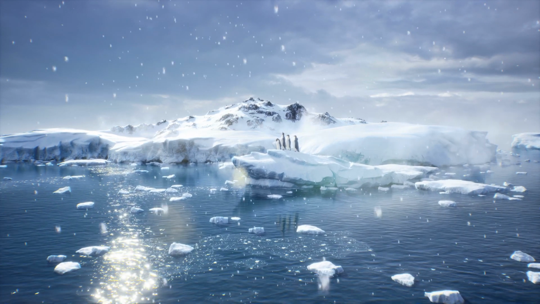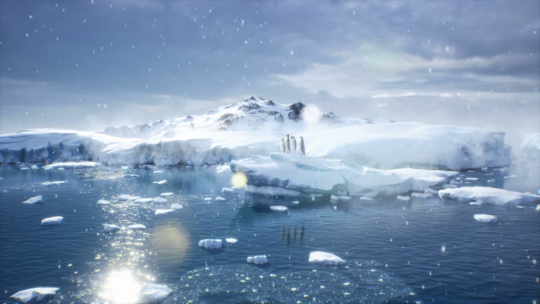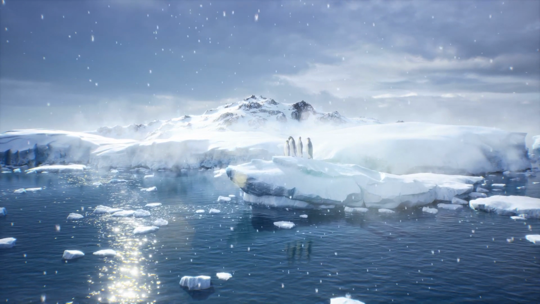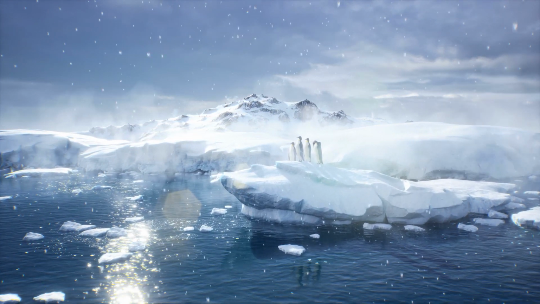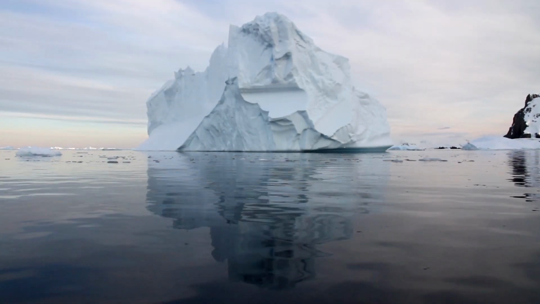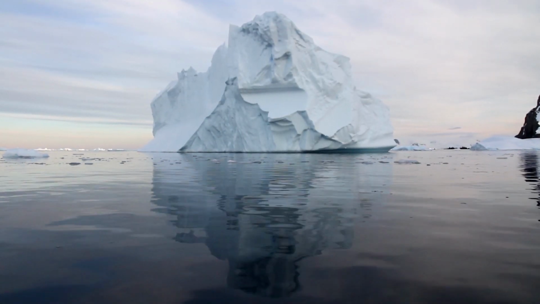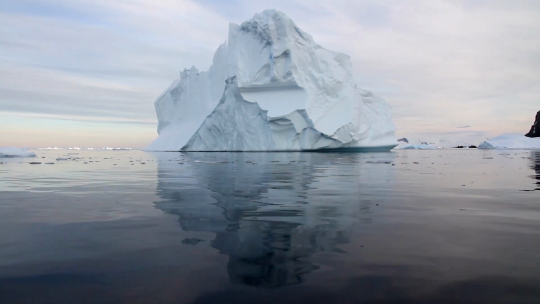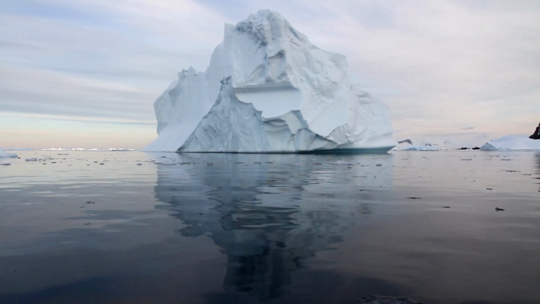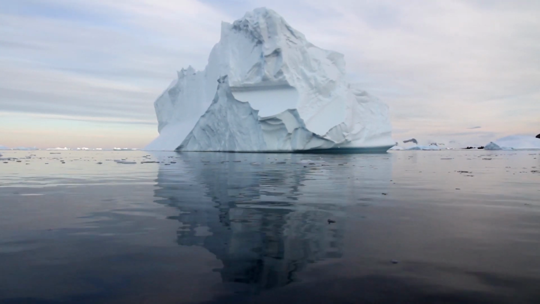Imagine a single place where water can be rock-hard ice, a rushing river, and even a wispy cloud. This frozen giant, a glacier, hides a secret. It's a master of matter, holding all three states within its icy grip.